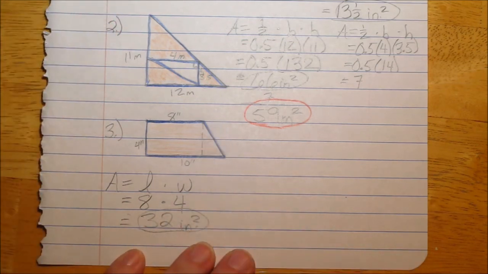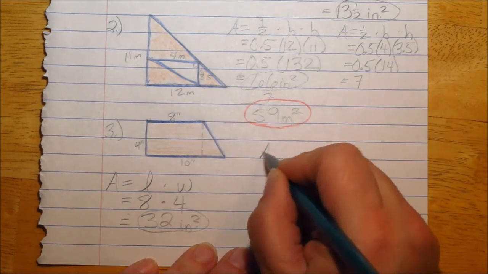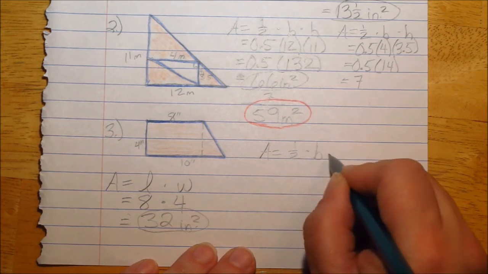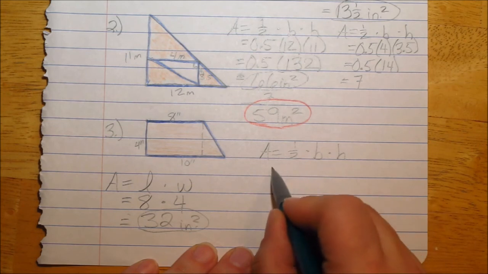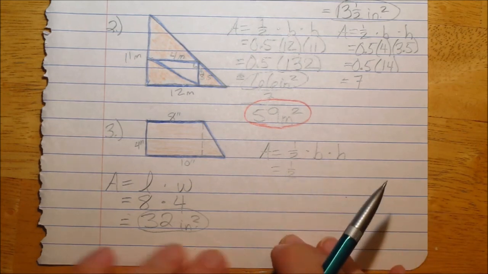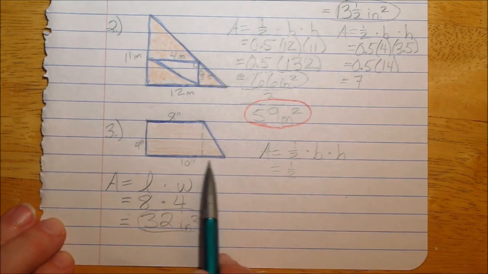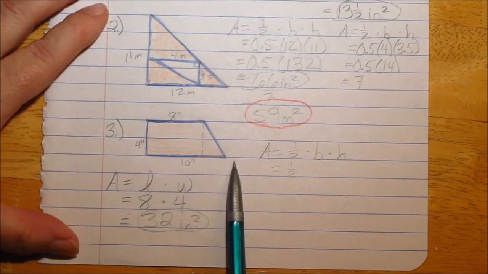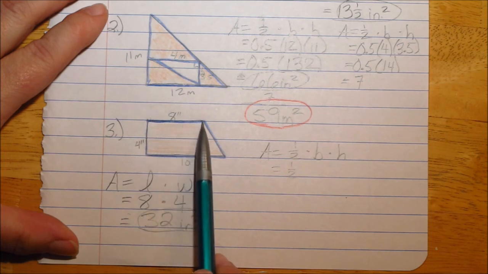Now I have to figure out the area of the triangular piece of the composite. So area equals 1/2 times base times height. Okay, now on this one, it doesn't label for me what the base is, but I can figure it out because I know this entire line is 10 inches and this part of the line is 8.